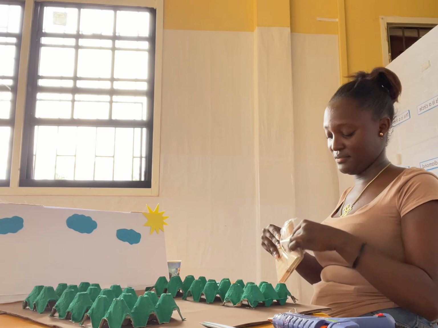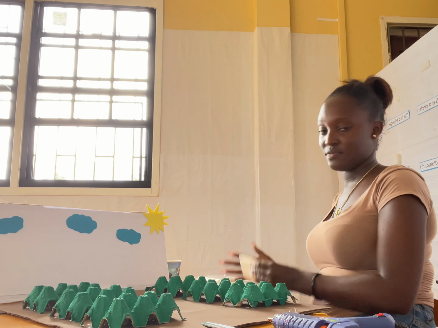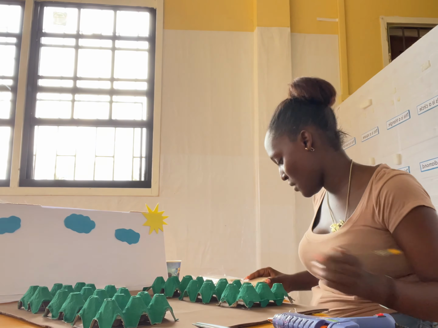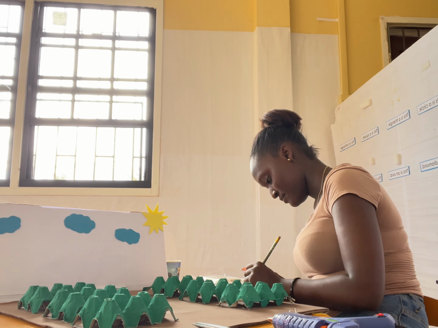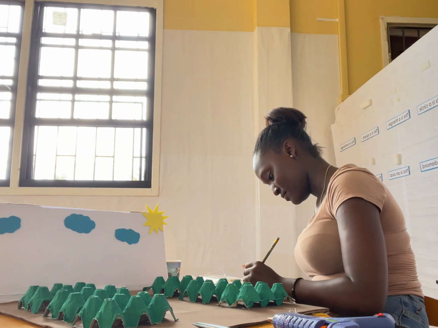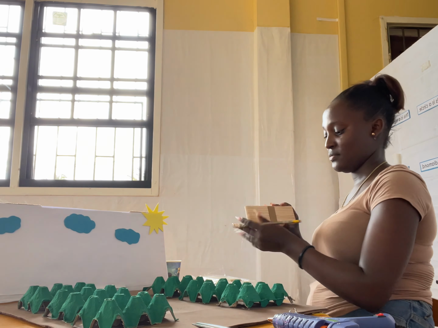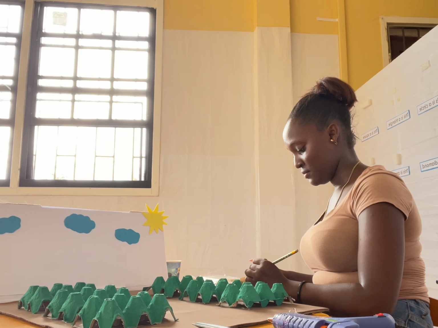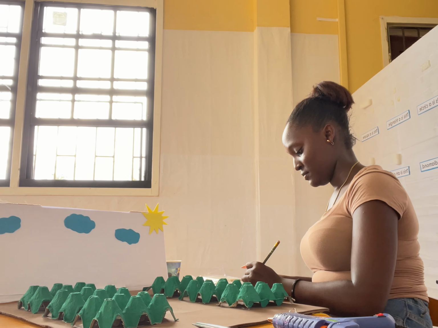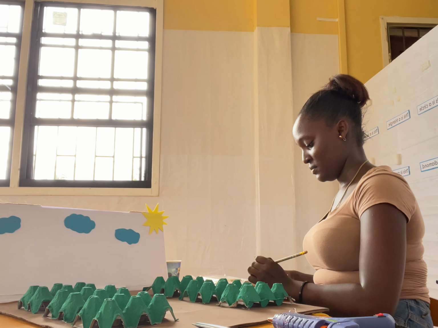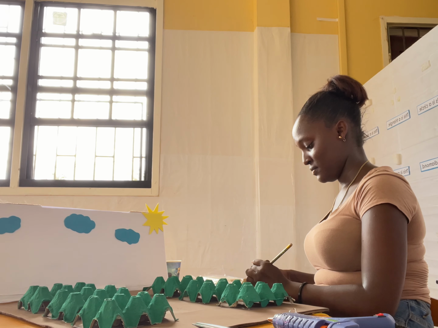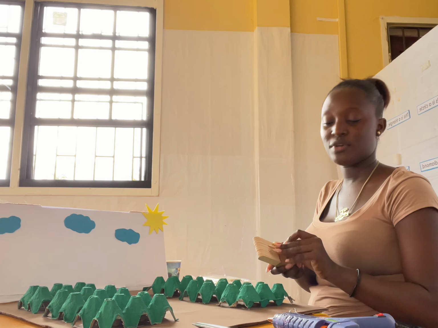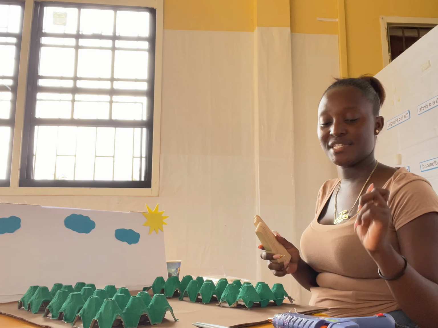Popsicle stick. I'm going to take my pencil, mark it, so I know where to cut. So now I'm going to go and make my fence.